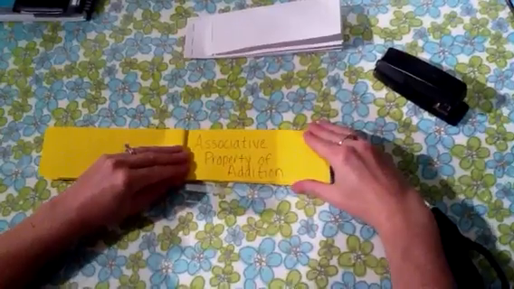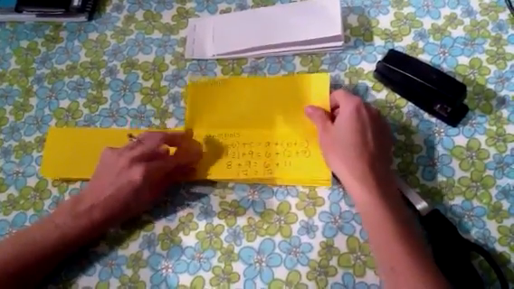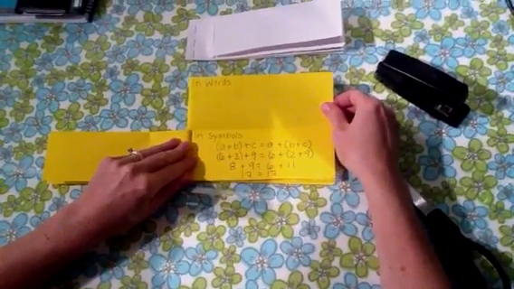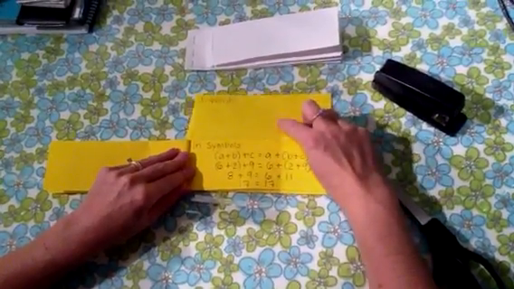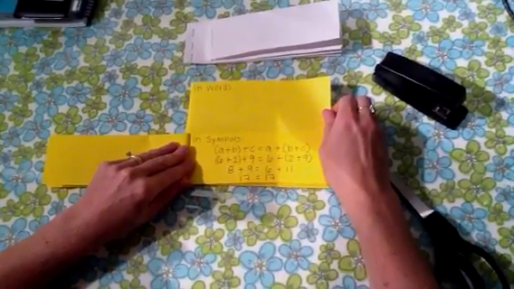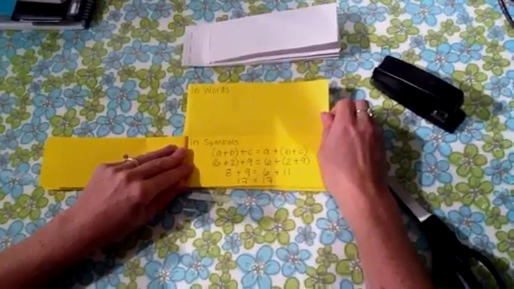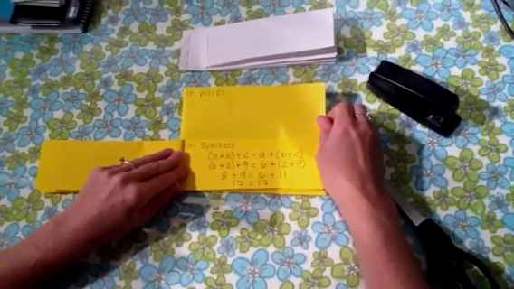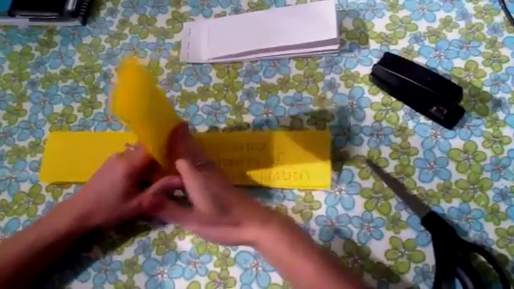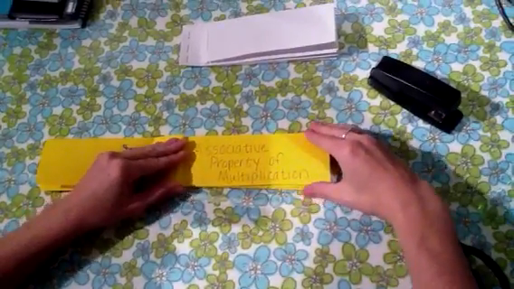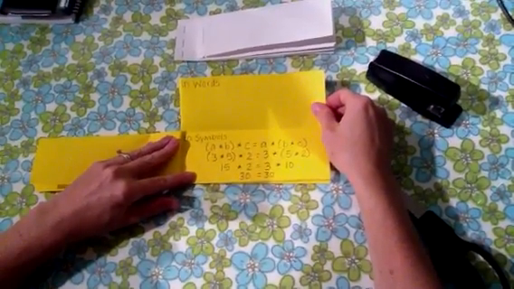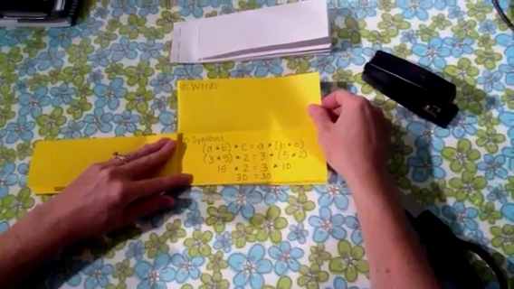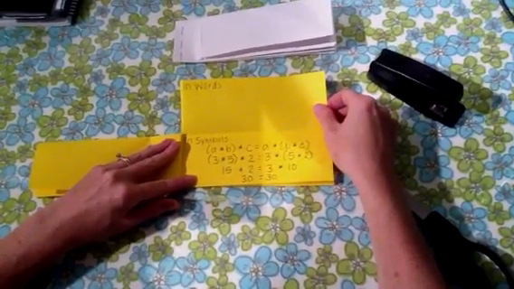For the associative property of addition, again, you can use my symbols and my example, but I want to make sure that you write it in your own words as well. So write down what this property means in your own words. Associative property of multiplication. Here's my example and the symbols. You write what that means in your own words after you copy down the symbols.